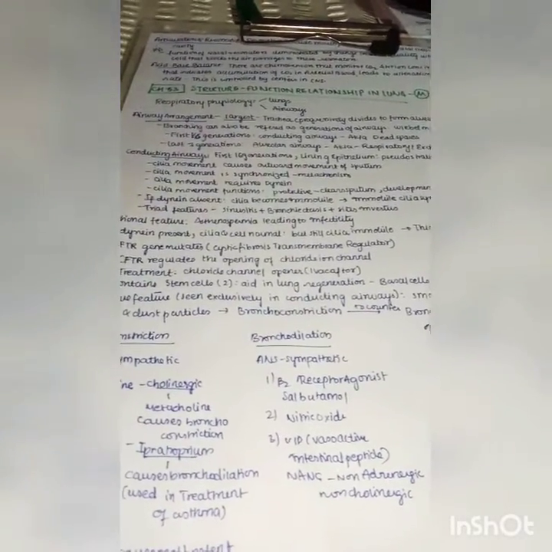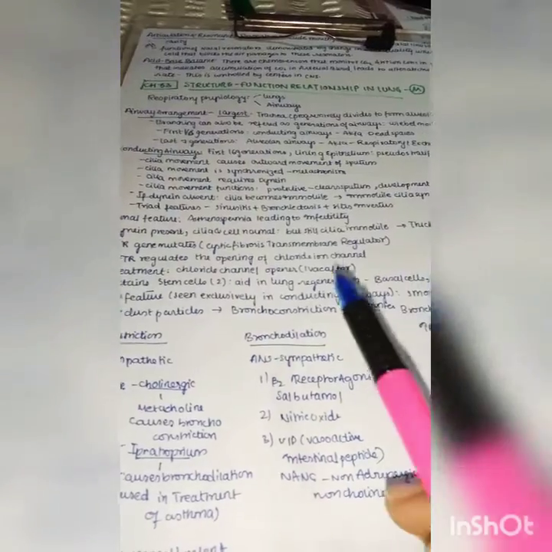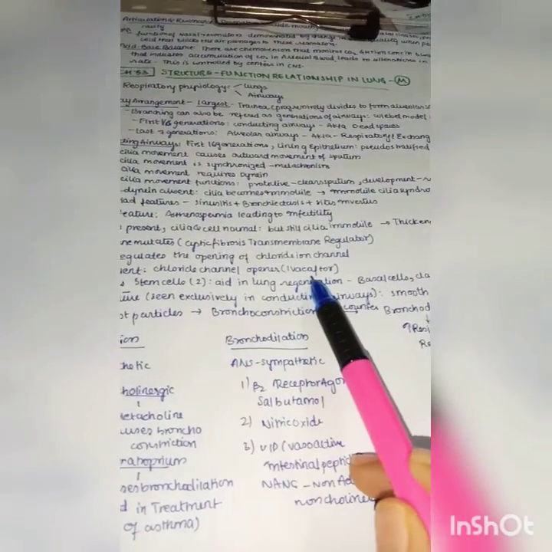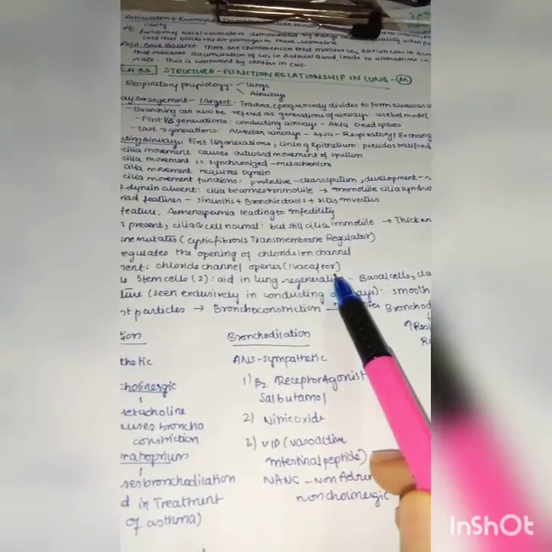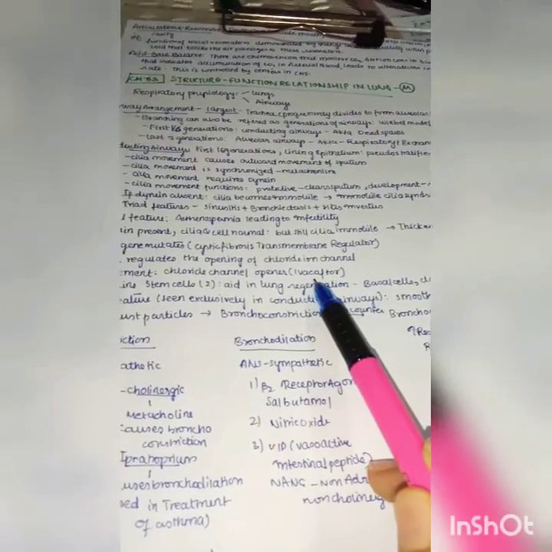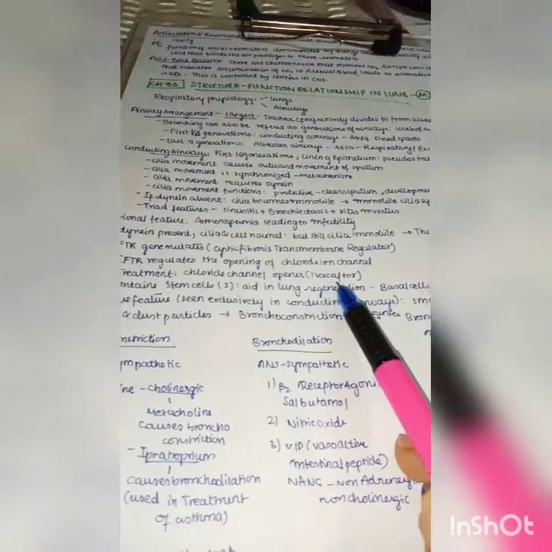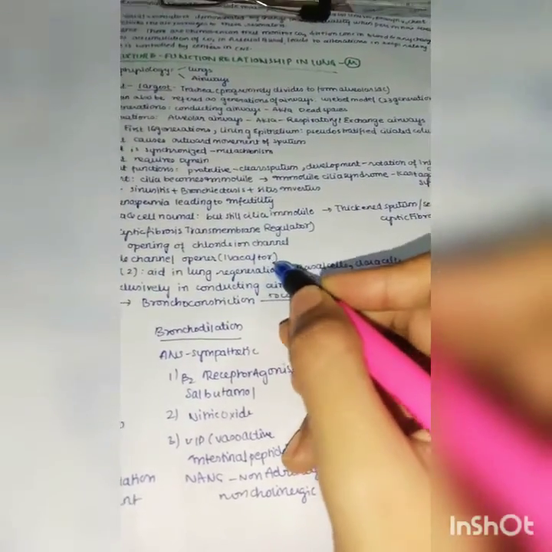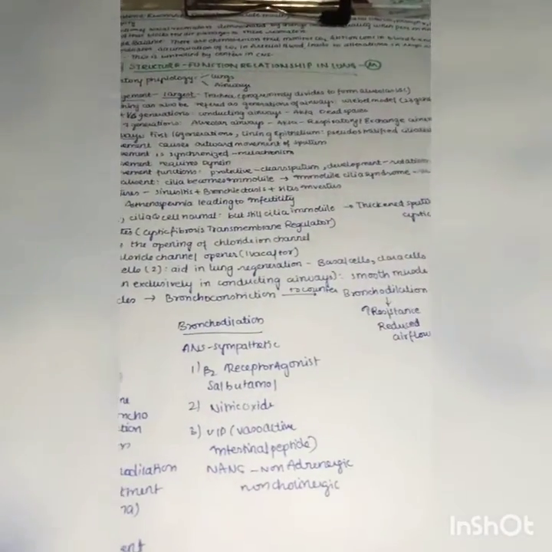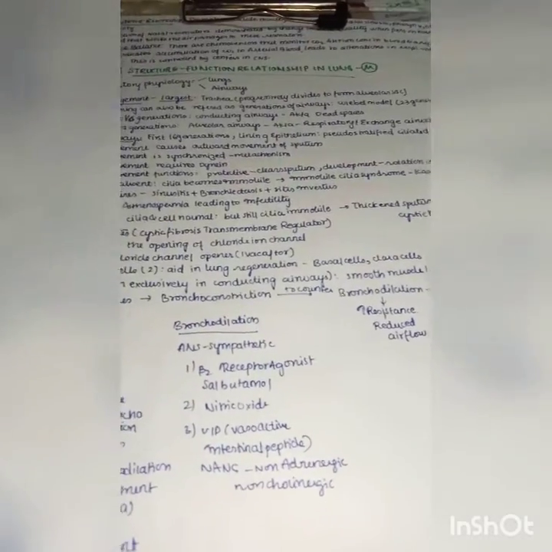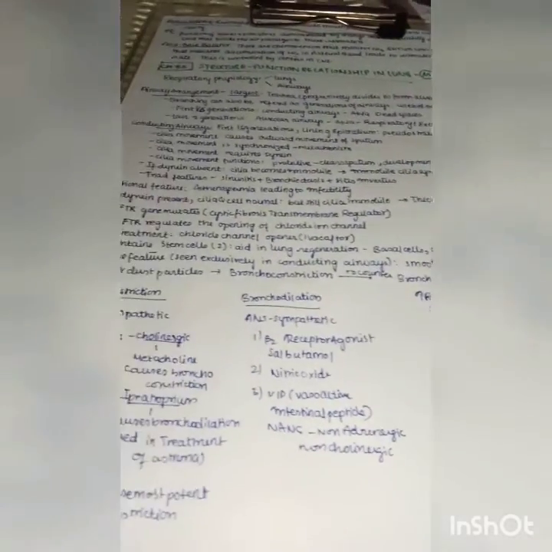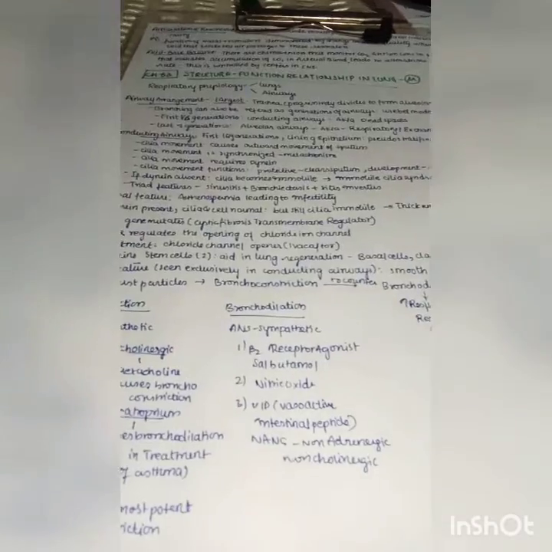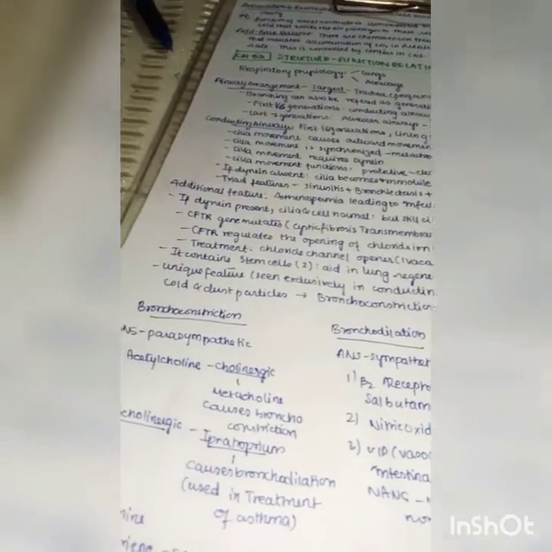So to open this we may give some drugs, like you can see Ivacaftor. Here in this drug also you can see the name CFTR. So by this also you can remember that Ivacaftor is mainly used for the CFTR gene mutation, mainly to open the chloride channel.